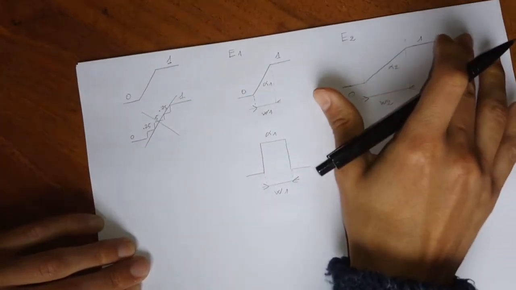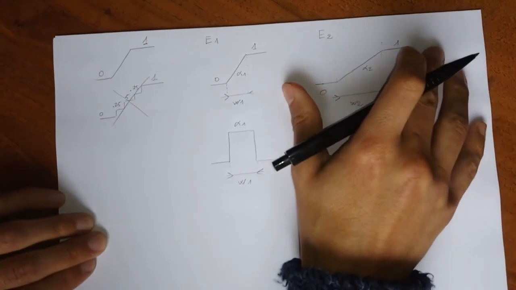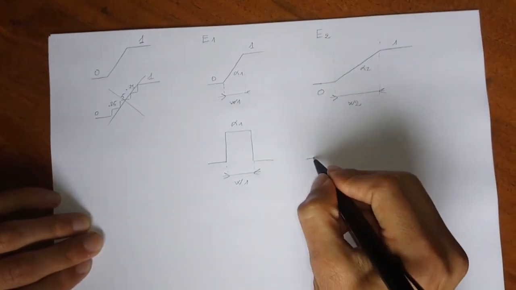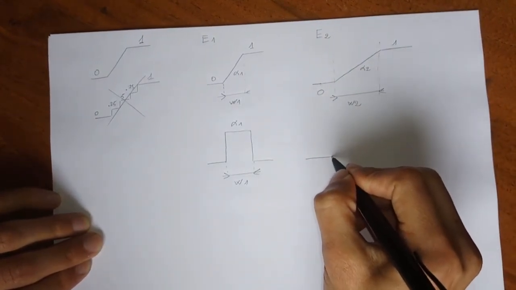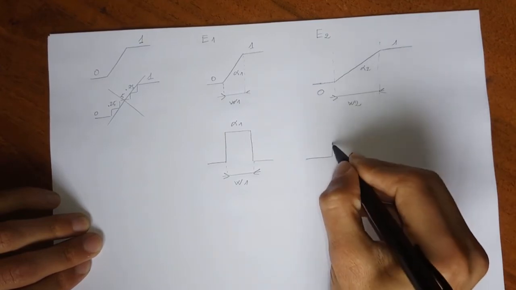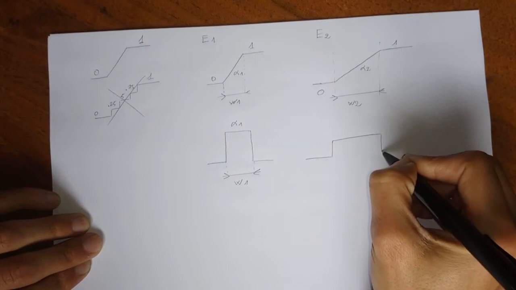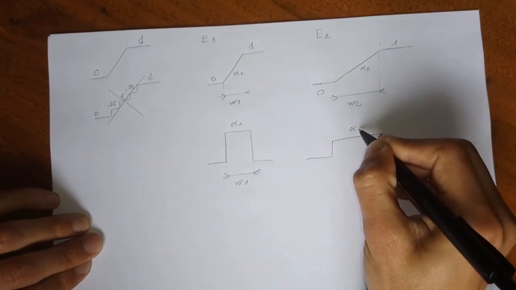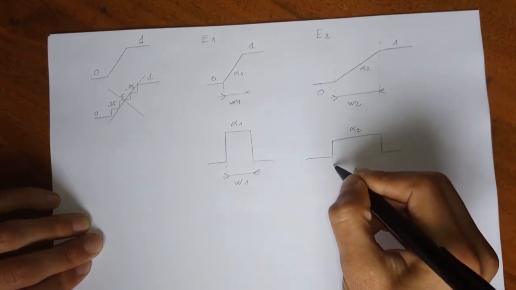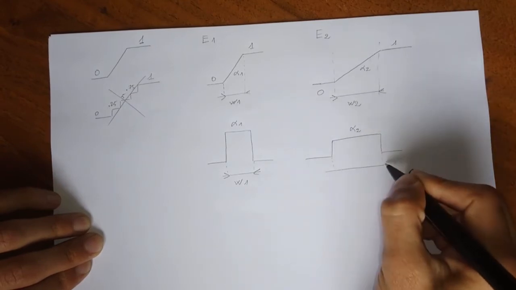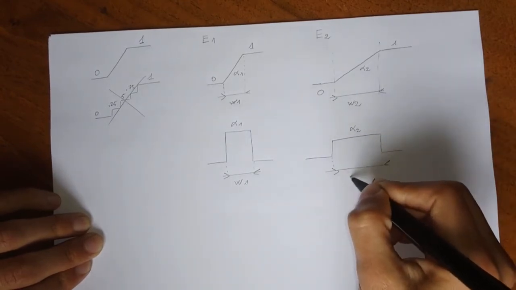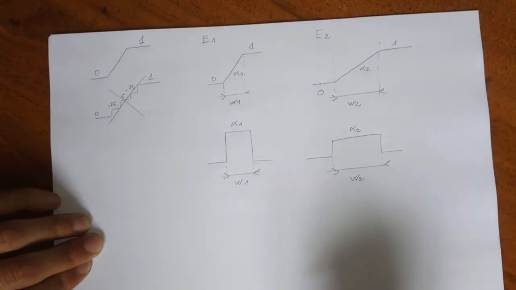If I do the same for edge number 2, I would get a peak that has a magnitude of alpha 2 and a width of W2.